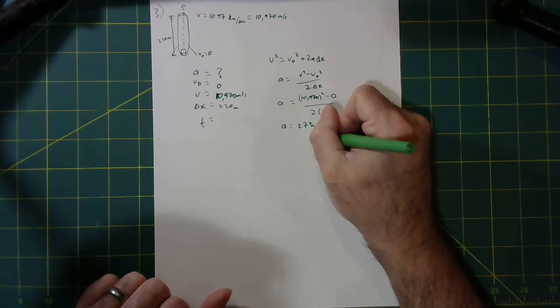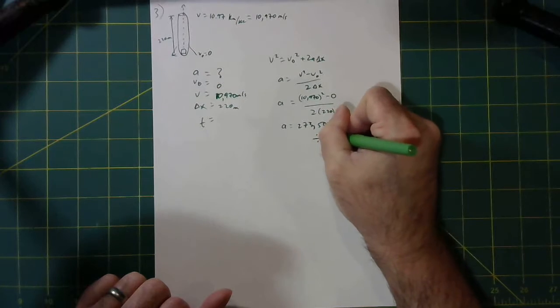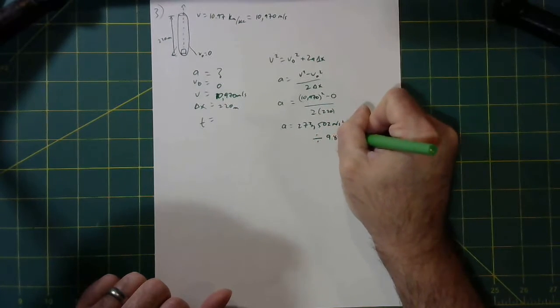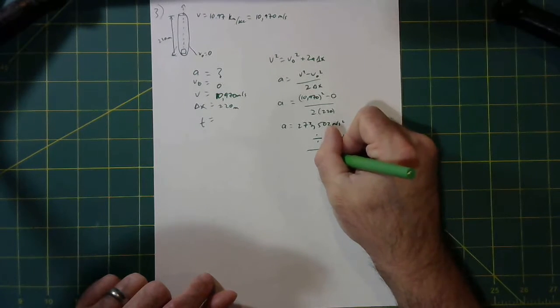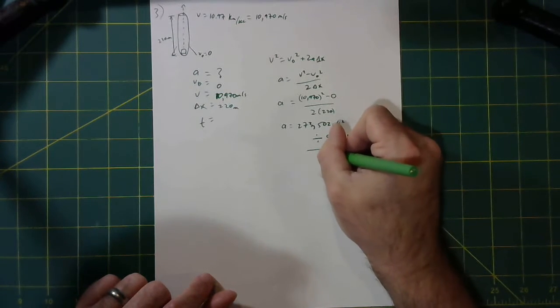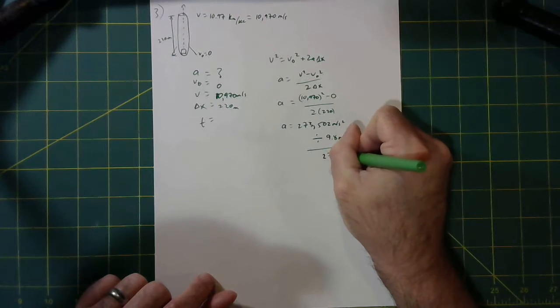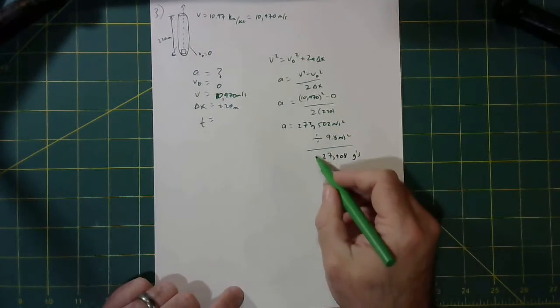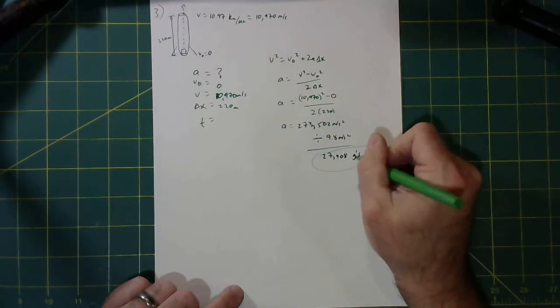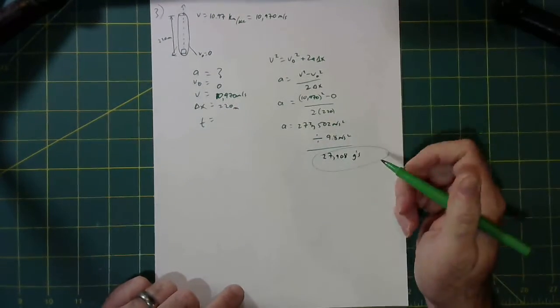And if I wanted to, convert it to G's, right? That's acceleration due to gravity, 9.8 meters per second squared. How many of these would fit into there? And you end up with this being 27,908 G's. Okay, and you say, hey, the unit for G is 9.8 meters per second squared of acceleration.